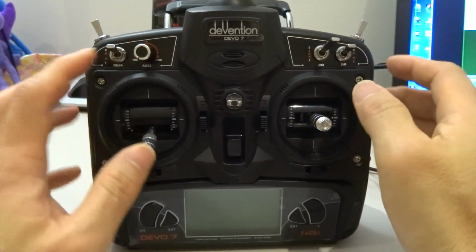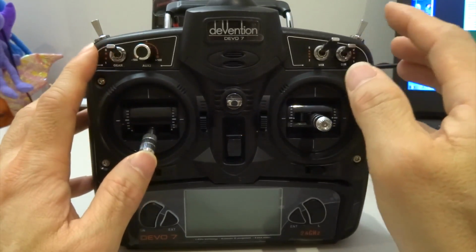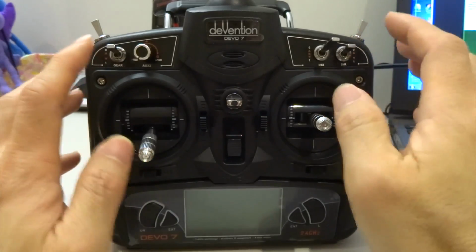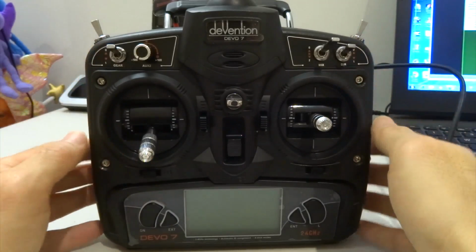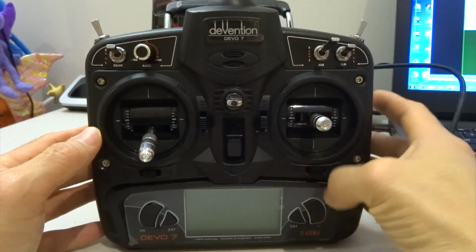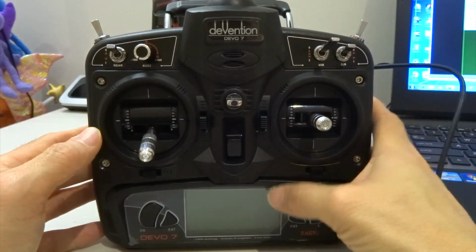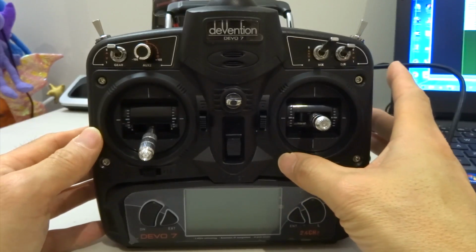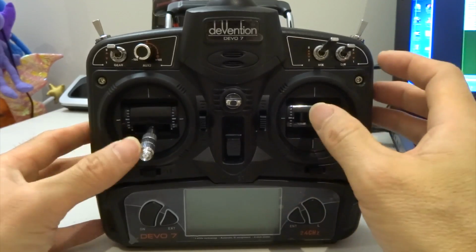As long as you know how to set the switches and assign them to the output, that's all you need to know, because you don't even need to know how to set the exponential curves on the transmitter, because everything is done in Cleanflight or Betaflight.